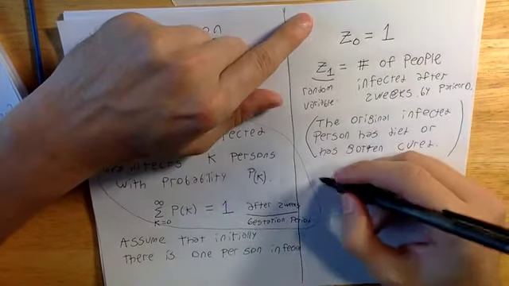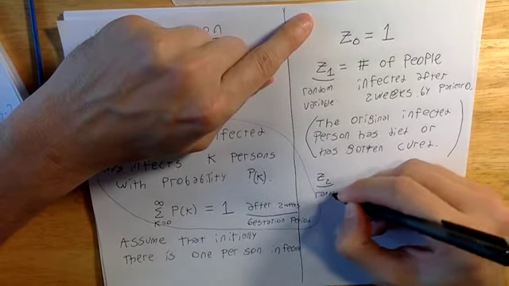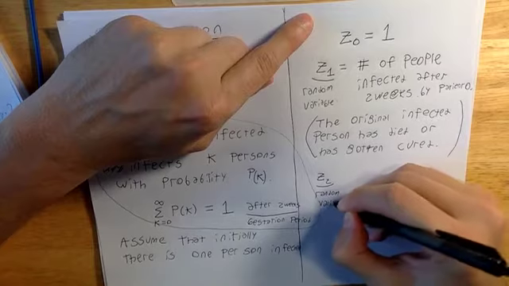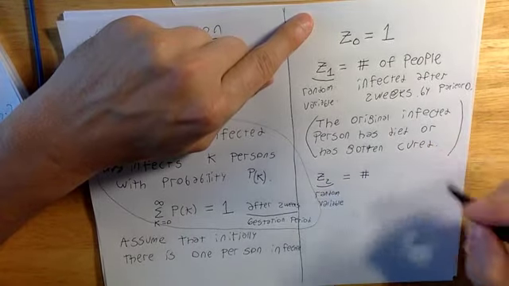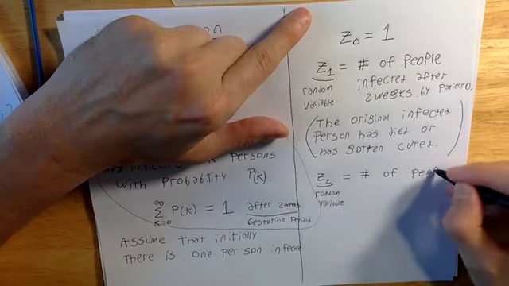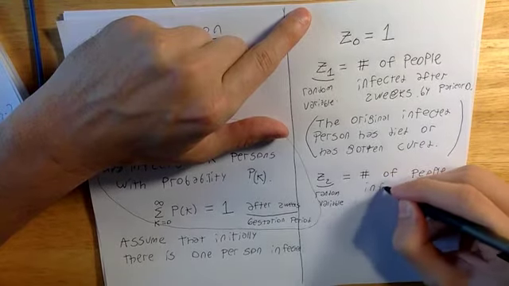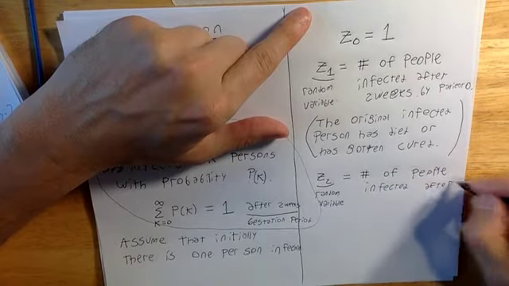Then Z2 is also a random variable, equal to the number of people infected after 4 weeks.